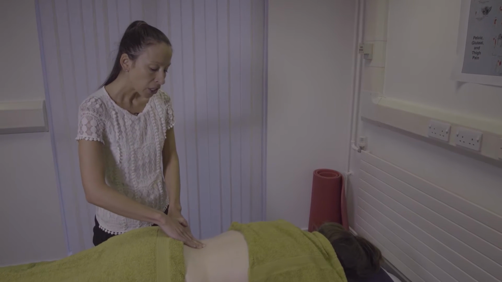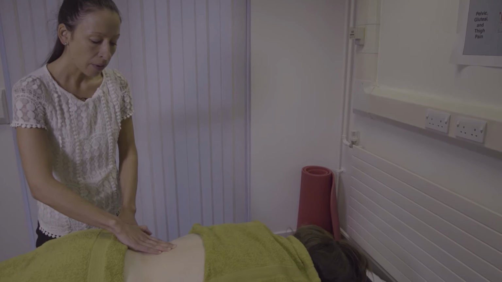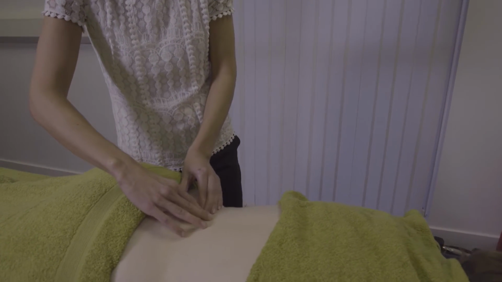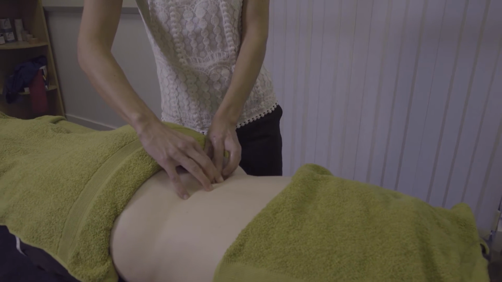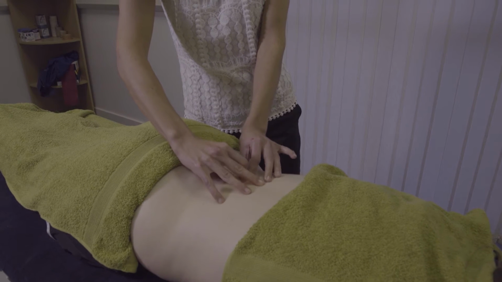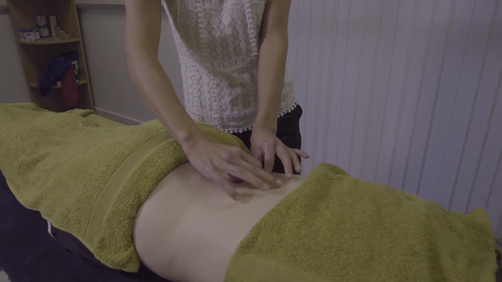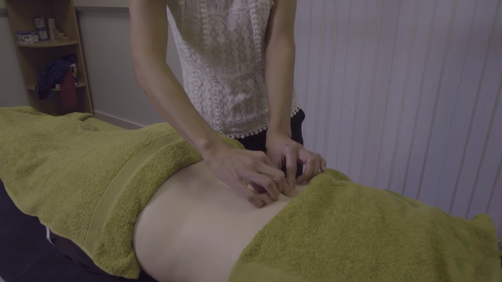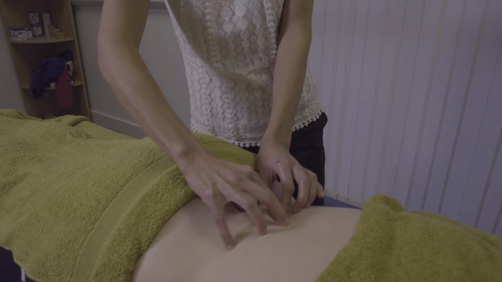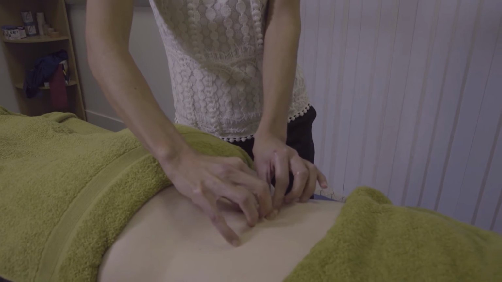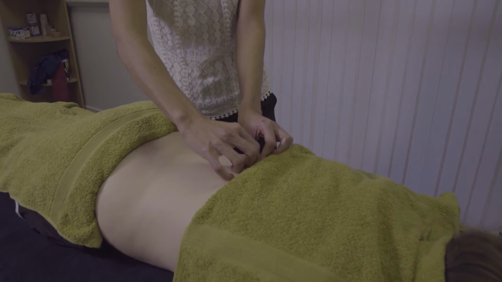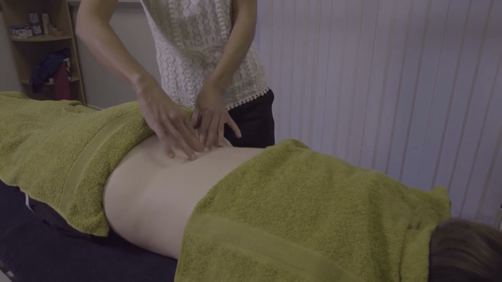If we felt fascial adherence in this area, we could use direct techniques to the fascia, such as skin rolling, where we're actually trying to pull the skin and the fascia away from the muscle. So we can work through the lumbar region, really trying to pull the skin and the fascia and stretch it away from the muscle underneath.